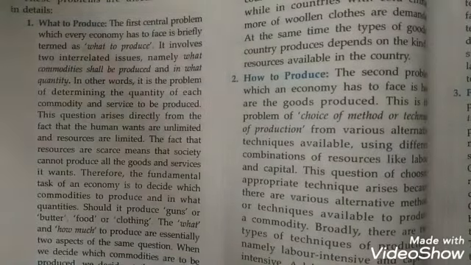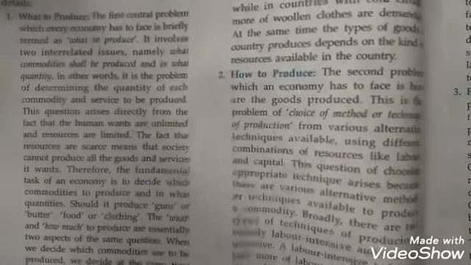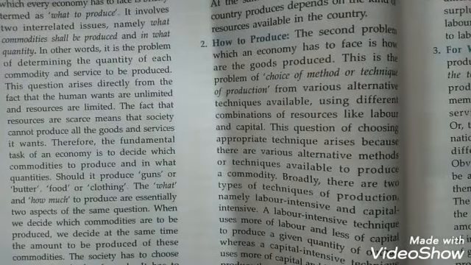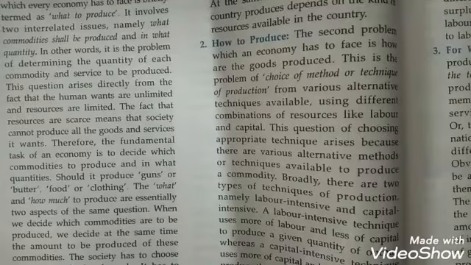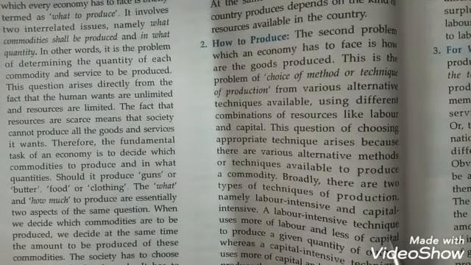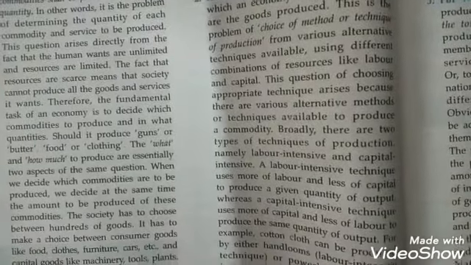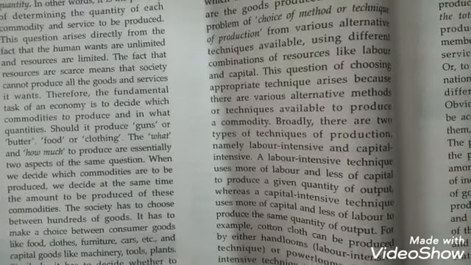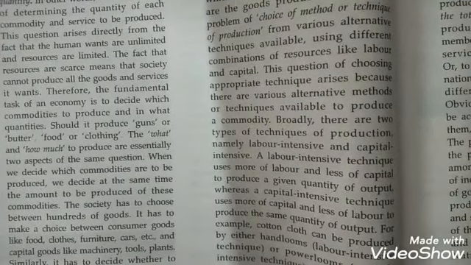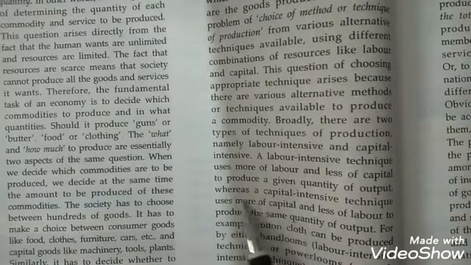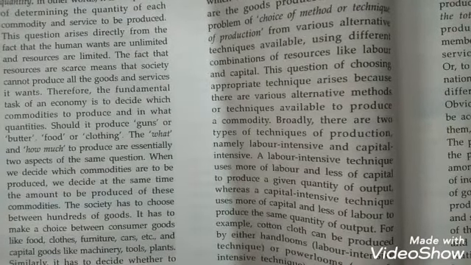The question of choosing an appropriate technique arises because there are various alternative methods or techniques available to produce a commodity. Broadly, as I already told you, there is labor intensive technique and there is capital intensive technique. Now what do we mean by them? A labor intensive technique is a technique in which we use more and more of labor and less of capital, whereas a capital intensive technique is one in which use of capital is more and use of labor is less.